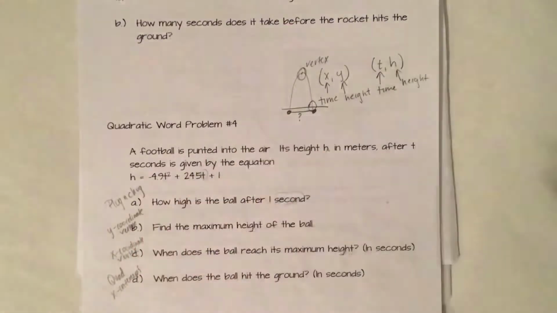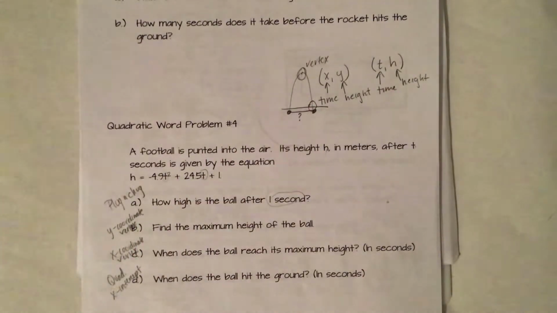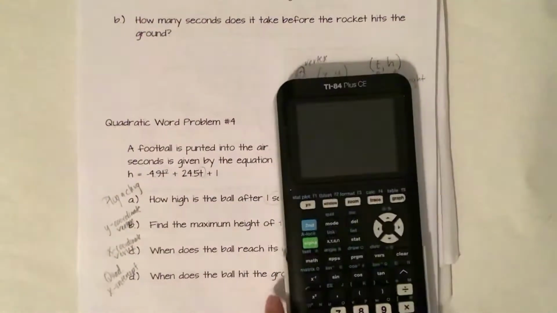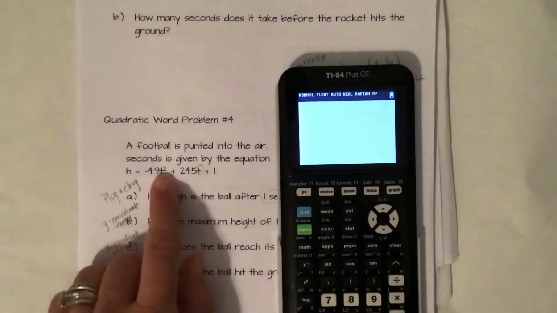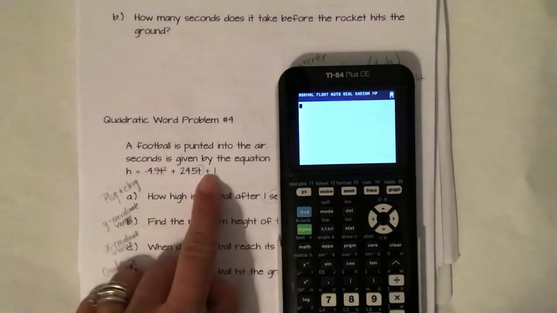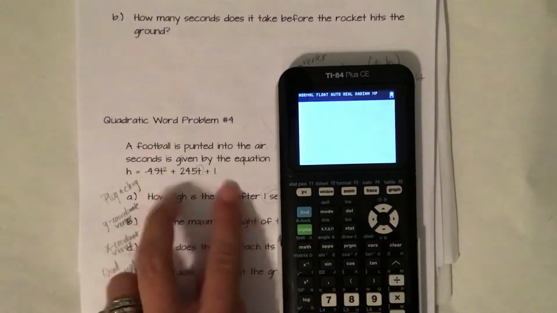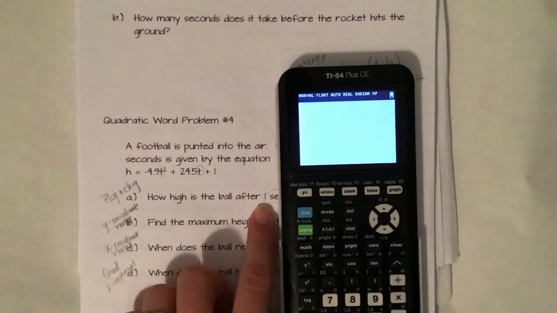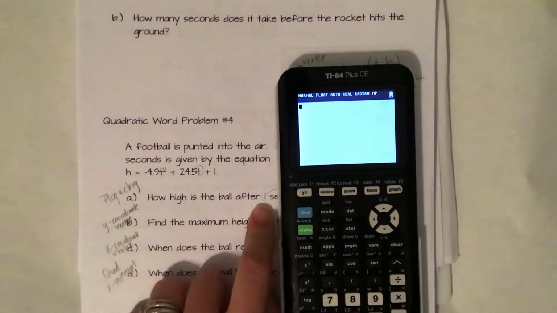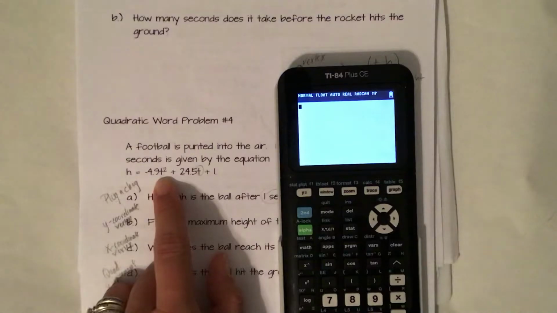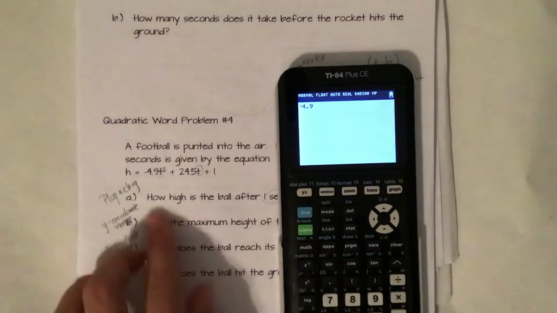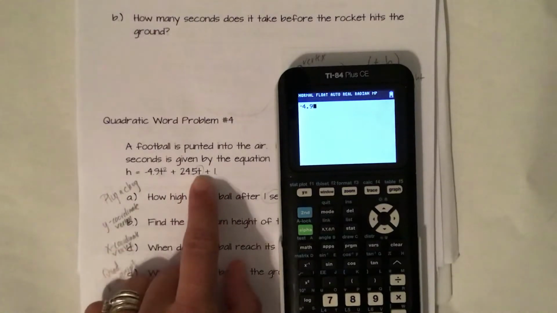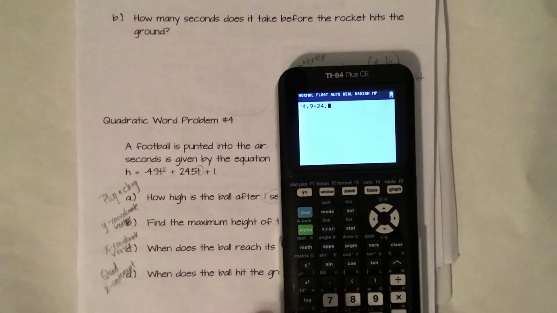All right, so let's start with the first one. How high is the ball after 1 second? So we're going to do some calculator work here. All I'm doing is plugging 1 in for t into all spots. And this is really nice when it's only 1 because 1 is our easiest number to plug in. So 1 squared is just 1, and then 1 times negative 4.9 is just negative 4.9. 24.5 times 1 is just 24.5, and then of course we just have plus 1.